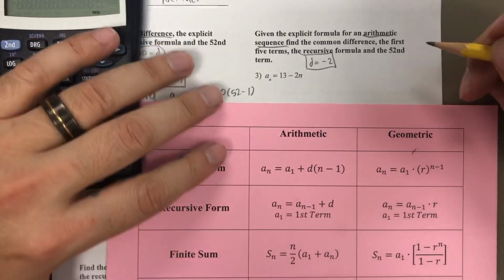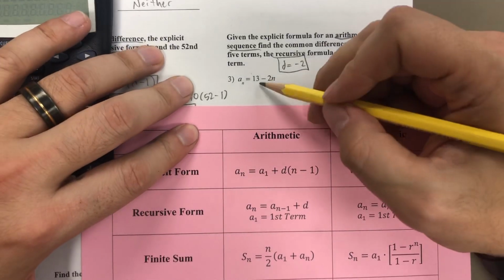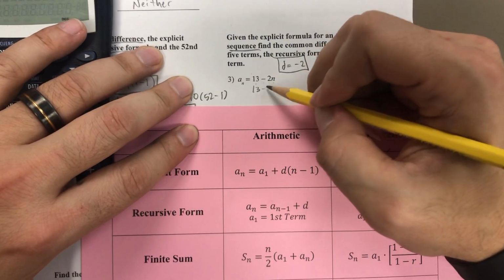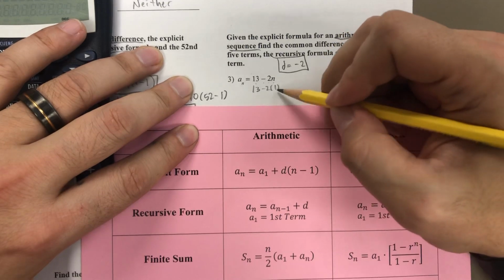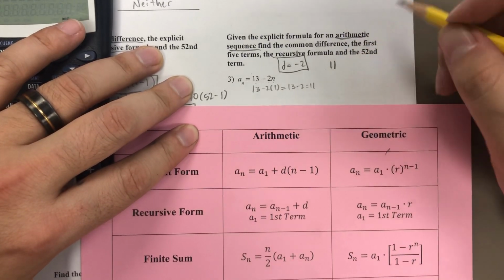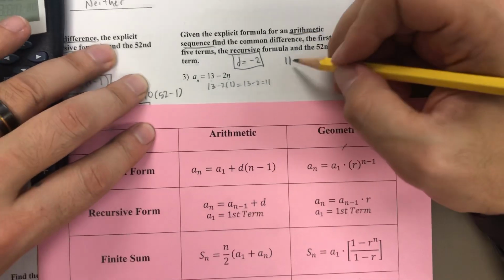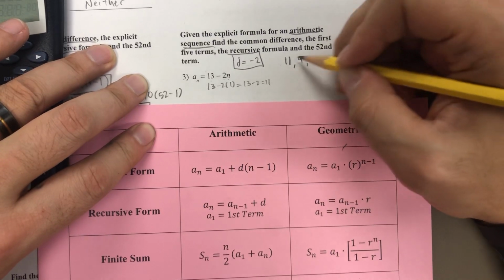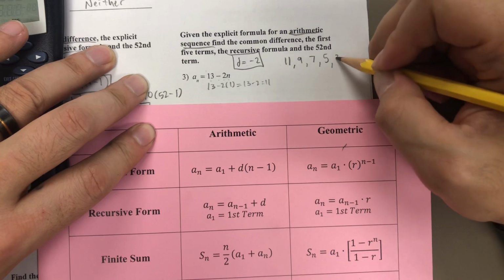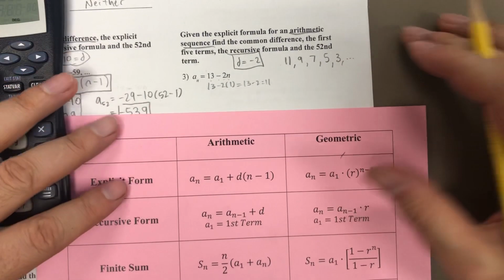Now, find the first 5 terms. So to find the first 5 terms, you really just have to find the first term. So to find the first term, you plug in 1. 13 minus 2 times 1. 13 minus 2, that'd be 11. So 11 is my first term. Then the common difference tells you to go down 2 each time. So 11 minus 2 is 9. 9 minus 2 is 7. 7 minus 2 is 5. 5 minus 2 is 3. And you can keep going with it if you want, but they just want you to find the first 5 terms, so there they are.